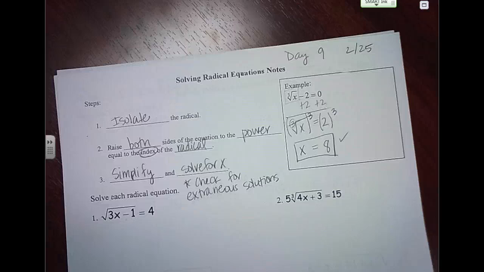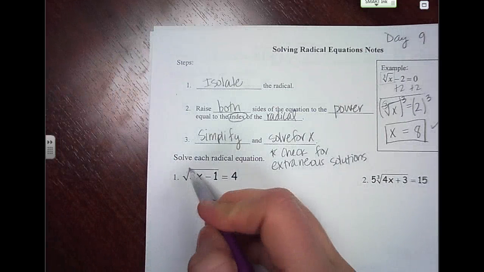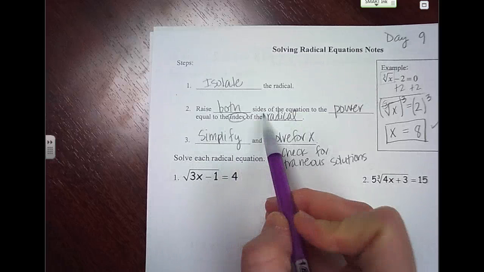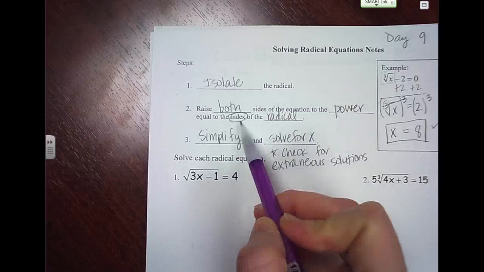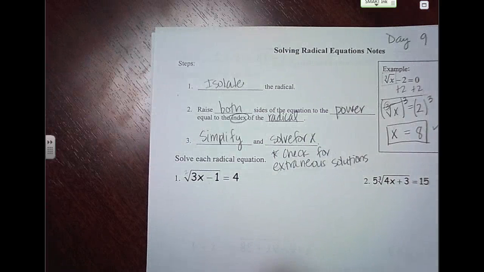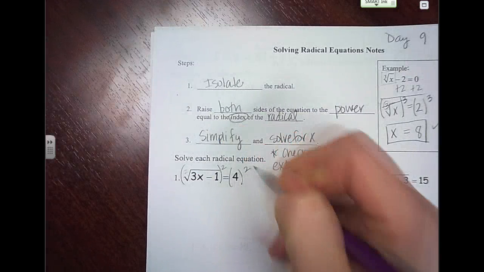Okay, so let's try number 1. First thing, isolate the radical. The radical is all by itself on this left-hand side. So step 1 is done. Step 2, raise both sides of the equation to the power equal to the index. So remember, this is a square root, which means there's that little understood 2 here. So we're going to raise both sides to the 2 power.